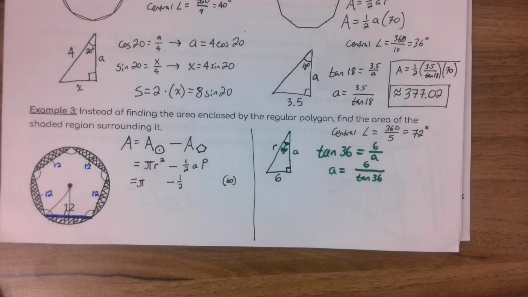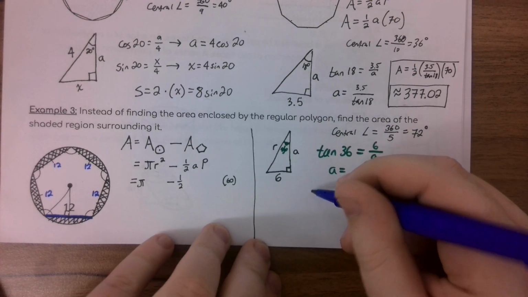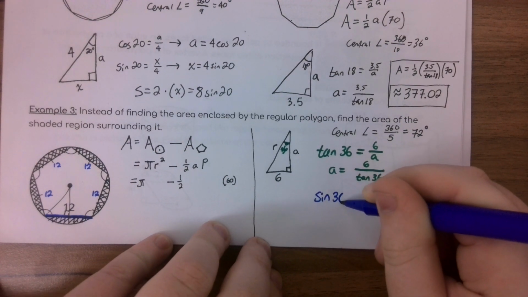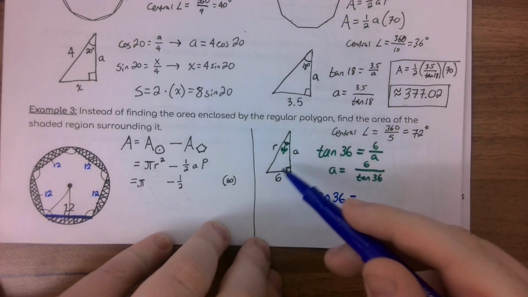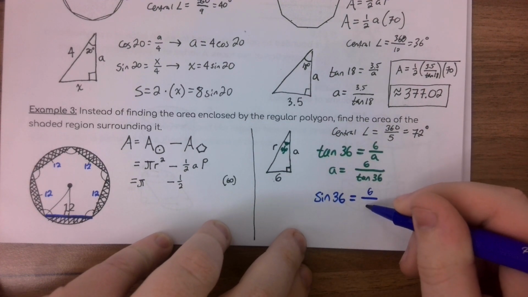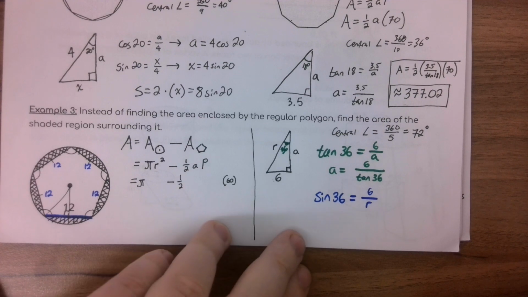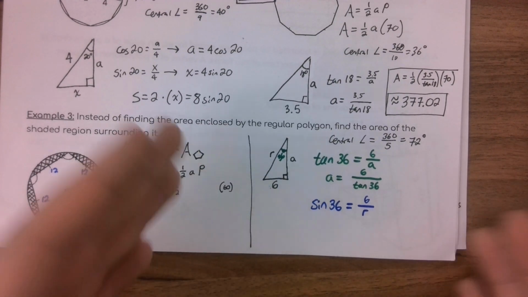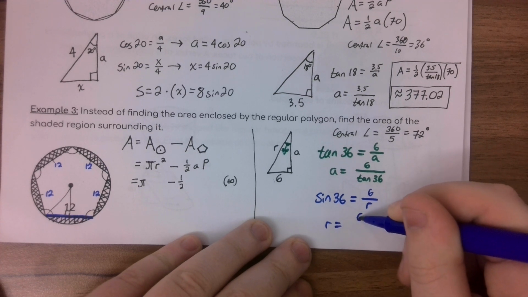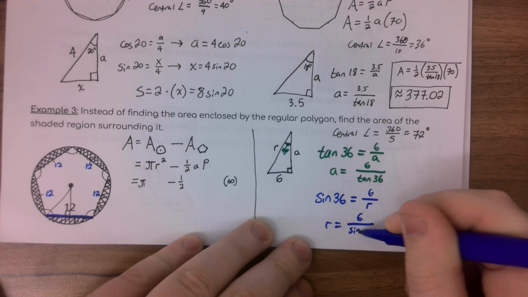What about our radius, r? Well, r is the hypotenuse of the shape. So I'm going to look at this as a sine problem, because the sine of 36 is going to be the opposite, which is 6, over the hypotenuse, which is r. Again, we can use our quick switcheroo technique to say that r is just 6 divided by the sine of 36.